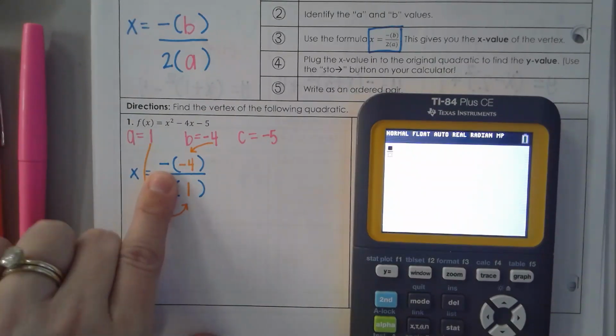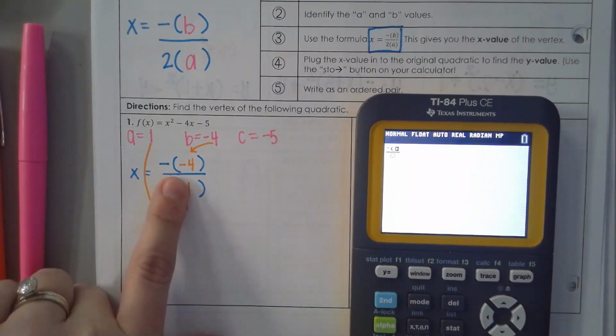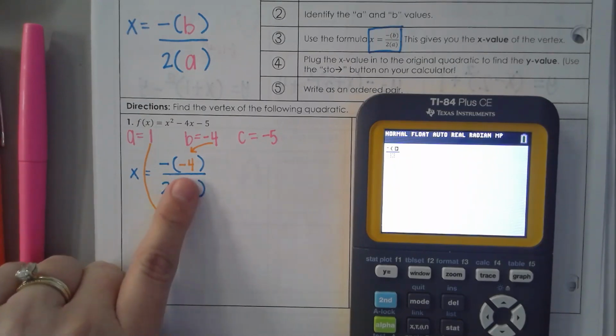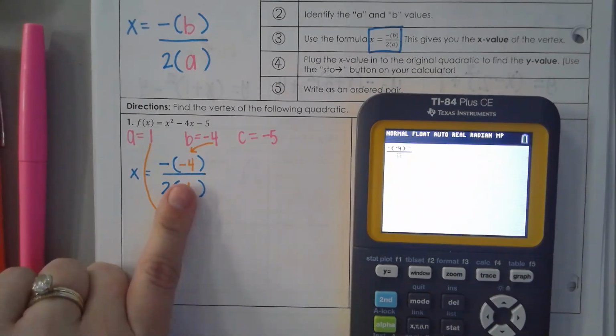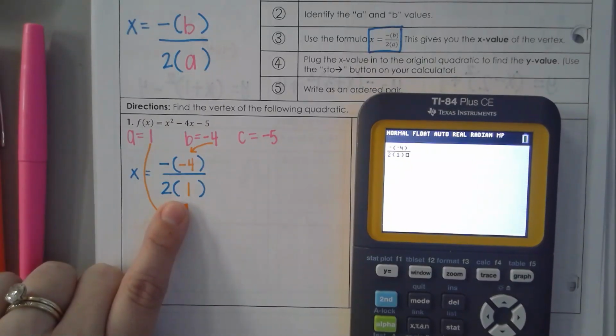And so I have a negative, in my parentheses, you have to type it in exactly as you have it written down. And then I have negative 4. So you kind of have two negatives there. Okay. I got negative 2. Oh, I didn't put the 2. Okay, and then on the bottom, it's 2, and then in parentheses, 1.